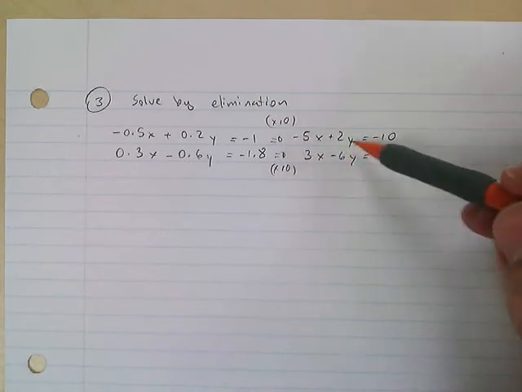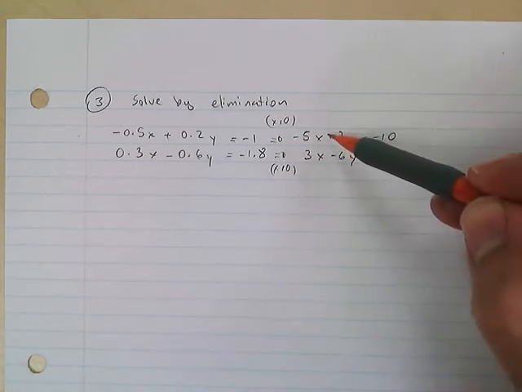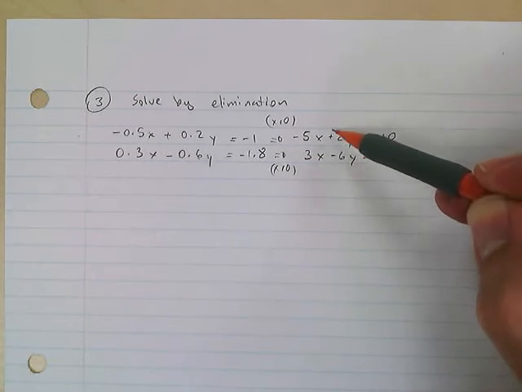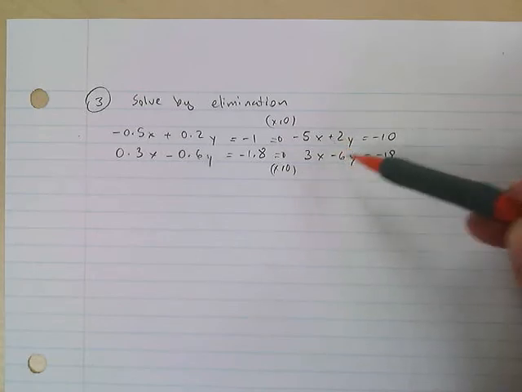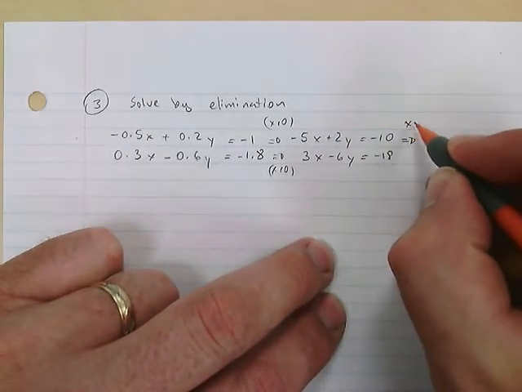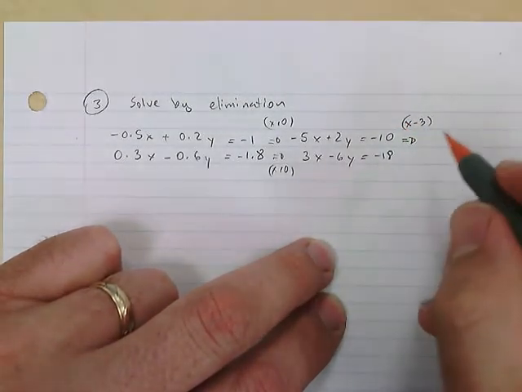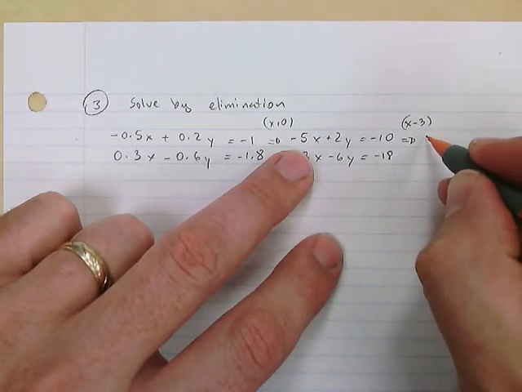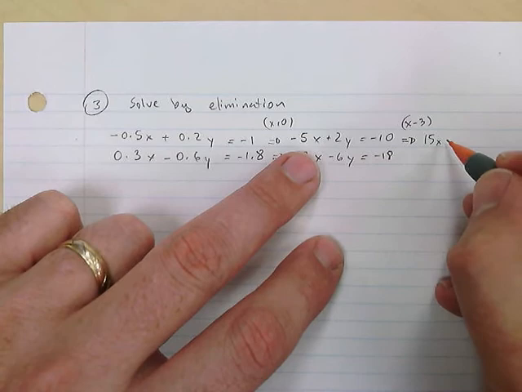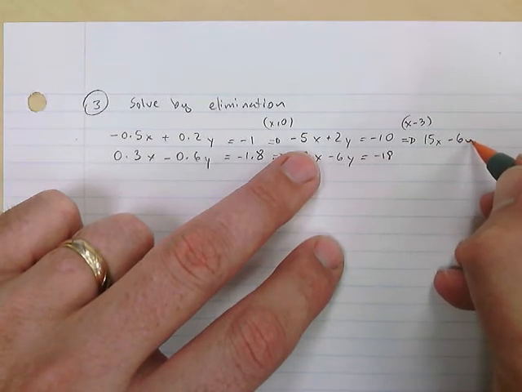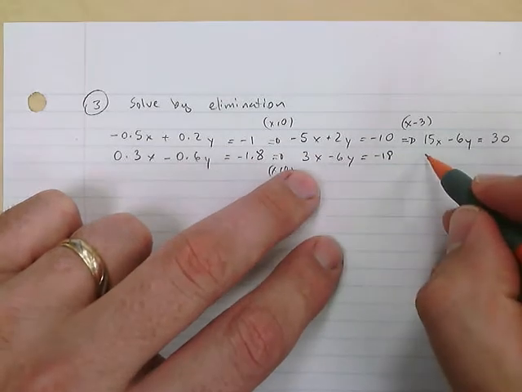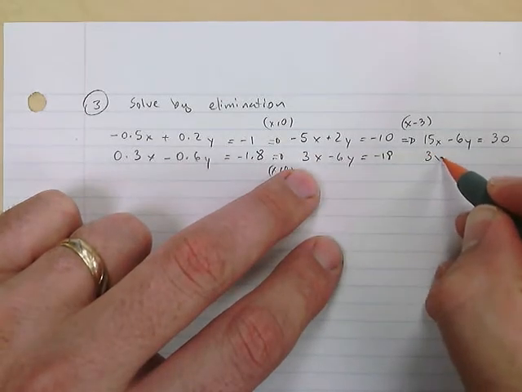So that would be an option, but I see that if I were to multiply the top by negative 3, then I'd have negative 6y here, and that would cancel out. So that's what I'm going to do. We're going to multiply by negative 3, and so we get positive 15x minus 6y is equal to positive 30. And this just gives me 3x.